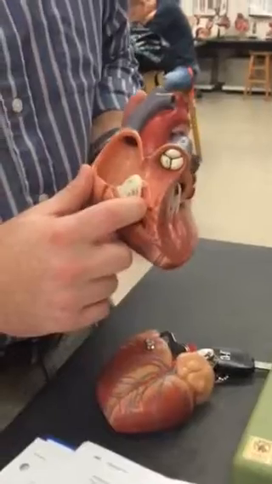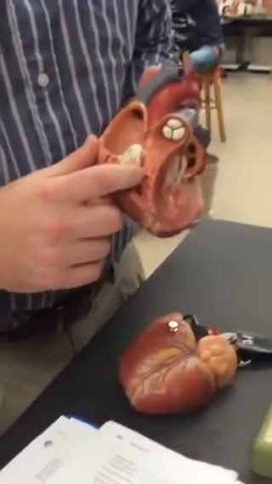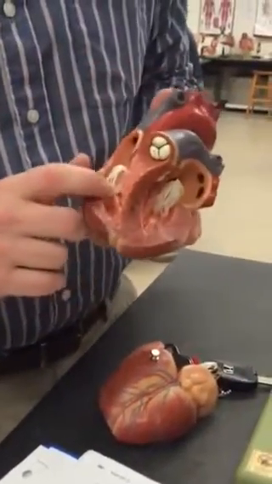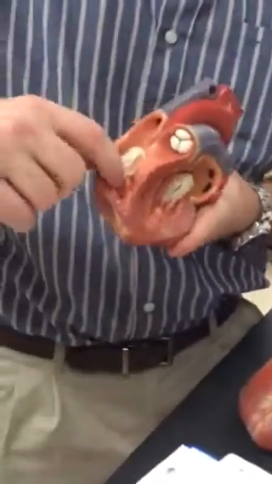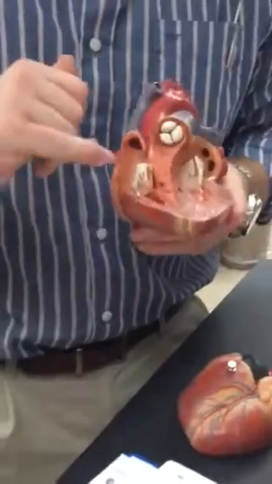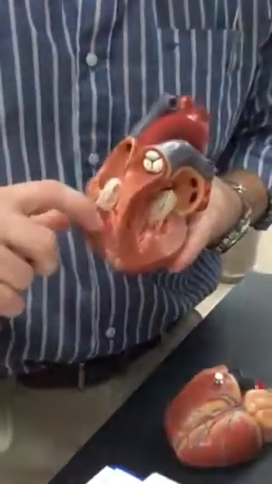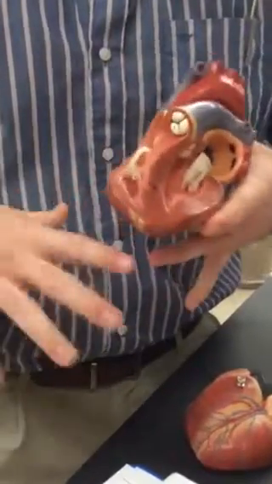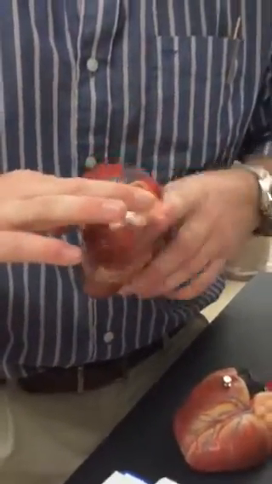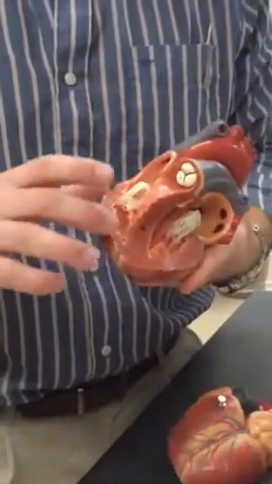Chordae tendineae. And they connect the valve to these papillary muscles, just little muscular extensions inside the ventricle. And then you have all those little matrix-like networks of muscles on the wall. Those are called the trabeculae carneae.